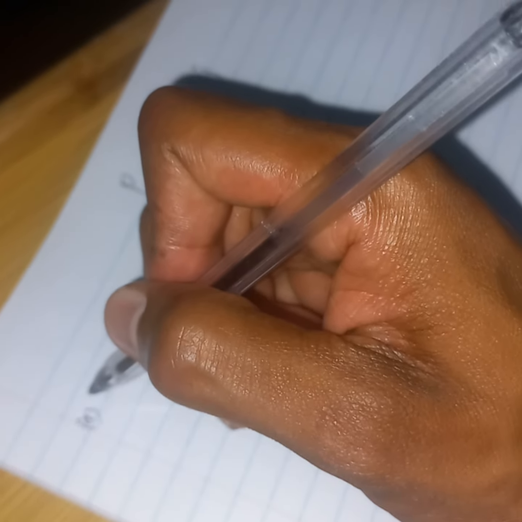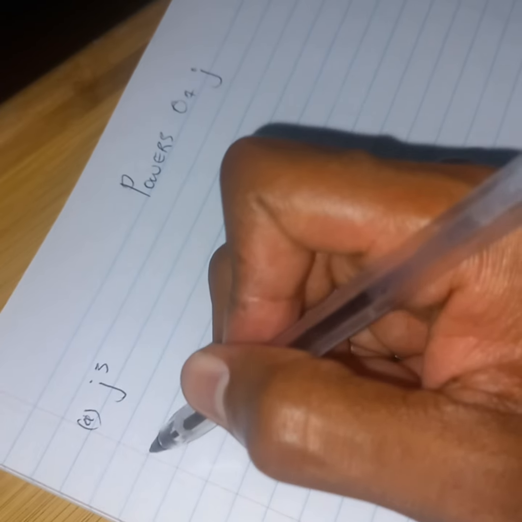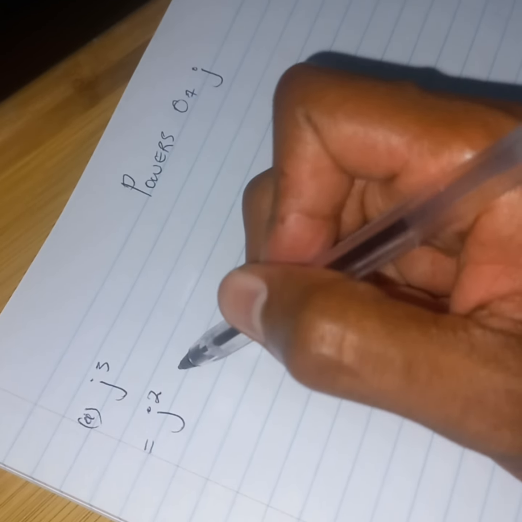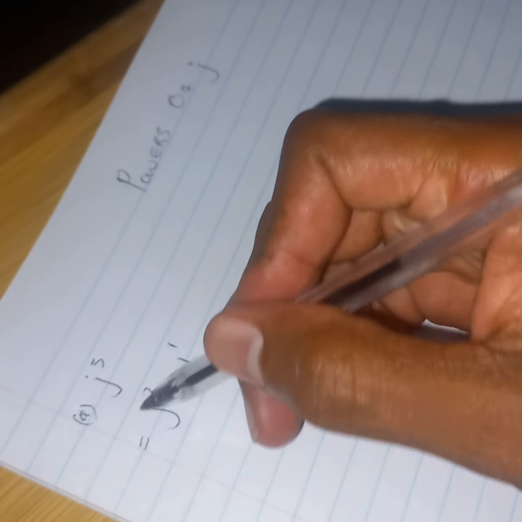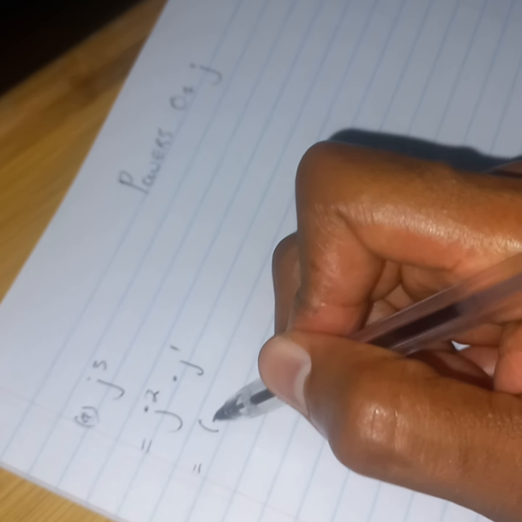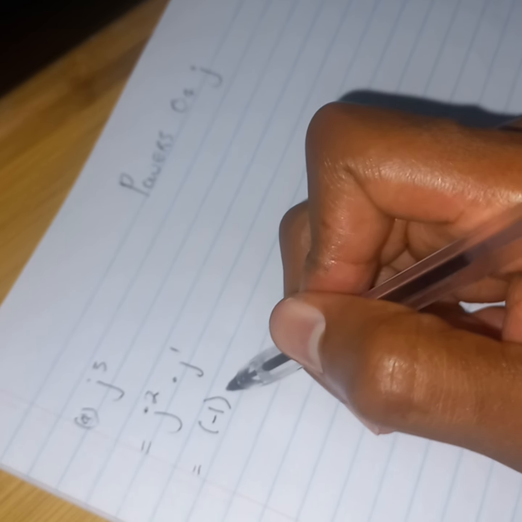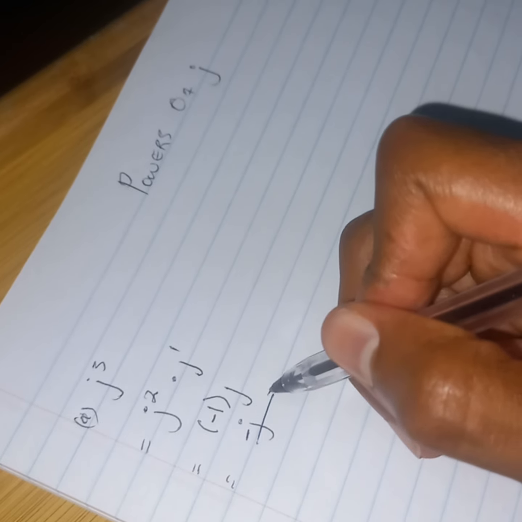A, I have j^3. I know I can write j^3 as j^2 multiplied by j^1. We know for a fact that j^2 can be written as -1, we did that, and then multiplied by j, so the final answer is -j.